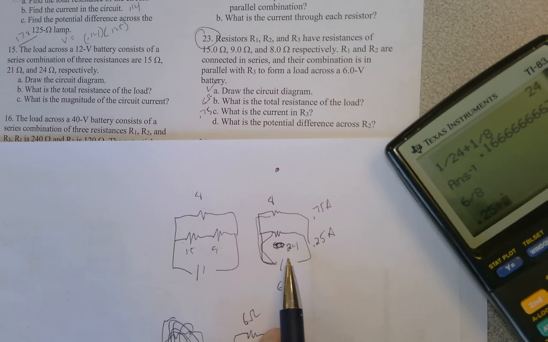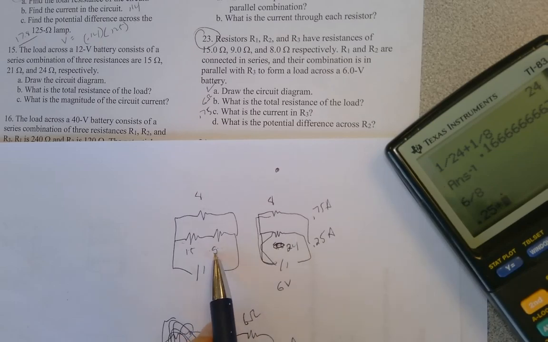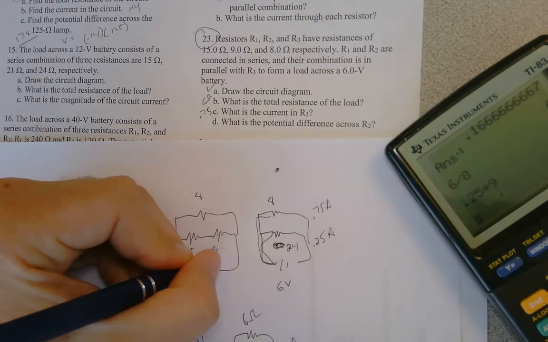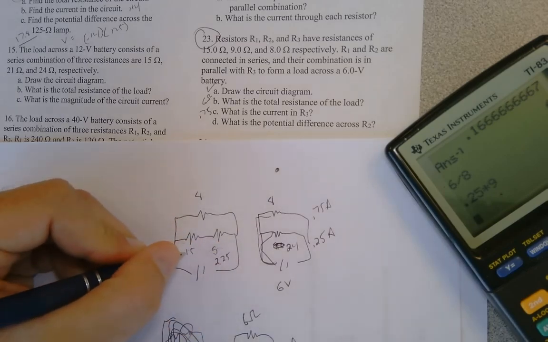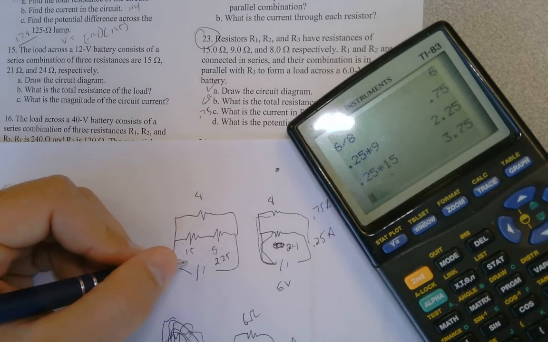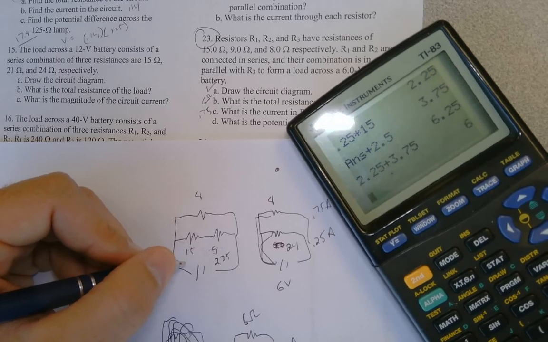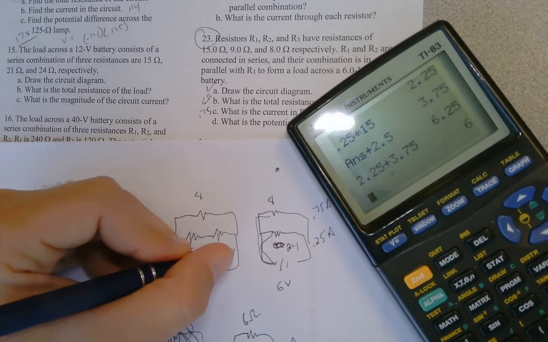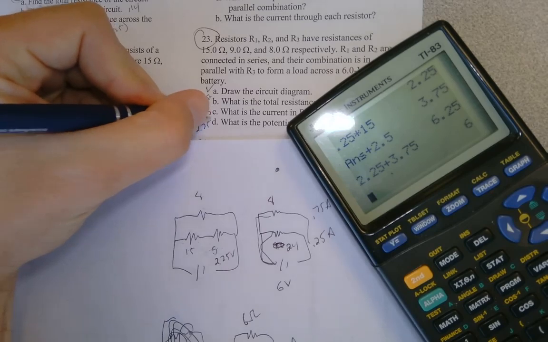0.25 times that second resistor, which was the 9. And so it's 2.25. If we did 0.25 times 15, we'll get the rest of the 6 volts, 3.75, right? Because plus 2.25, that gets us our full 6 volts. Oh, whoops, I had 2.25 instead of 3.75. Plus 3.75, right? That's 6. So 2.25 volts for this one right here.